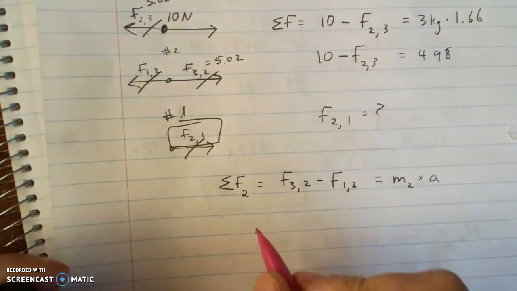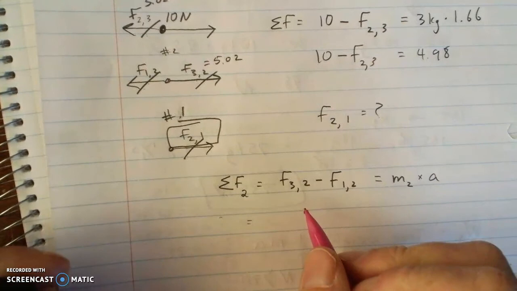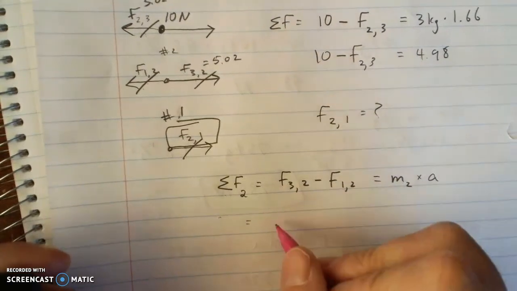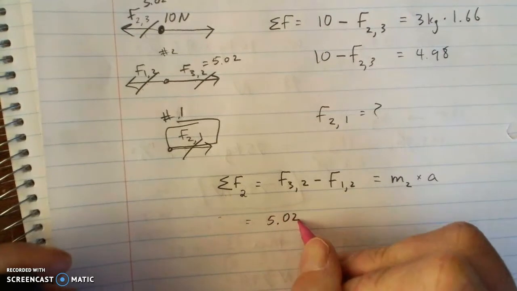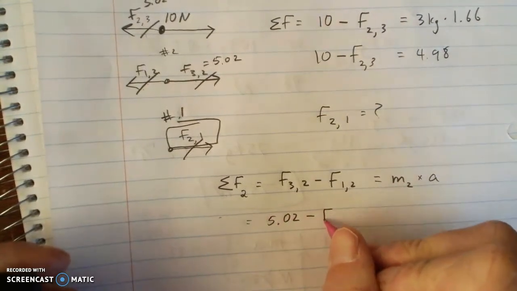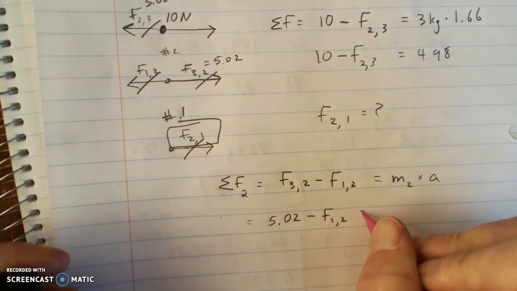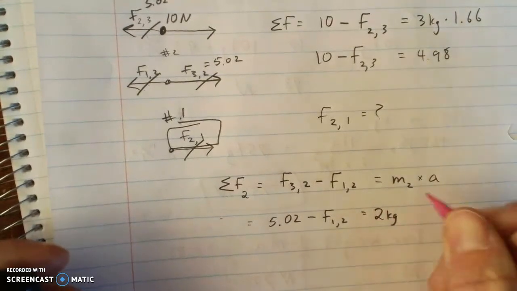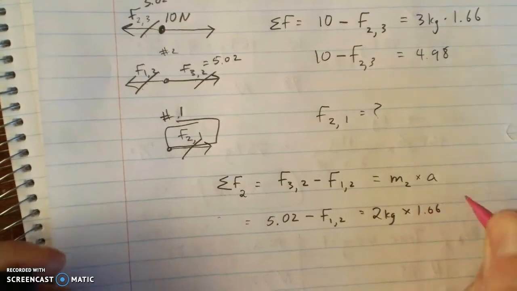So let's write in what we know here. We know the force by 2 on 3 was 5.02, and therefore the force by 3 on 2 has to be the same. So 5.02 newtons minus the force by 1 on 2 equals the mass of 2, which is 2 kilograms, times 1.66.